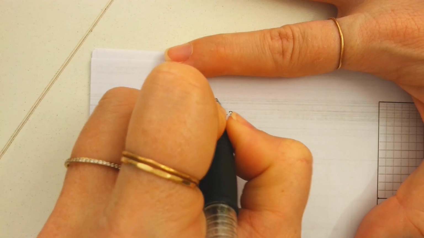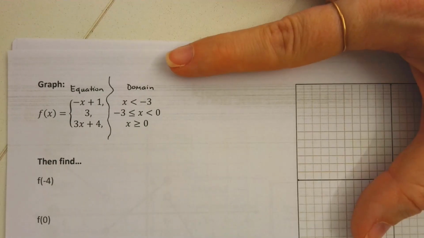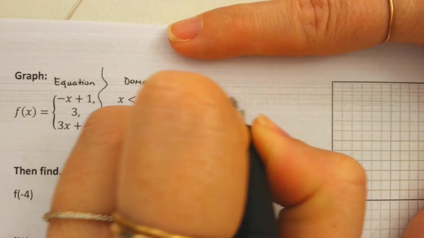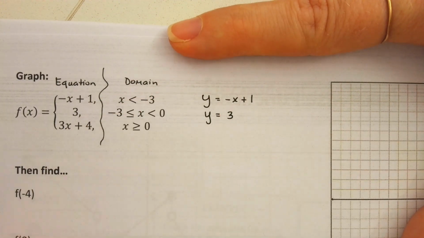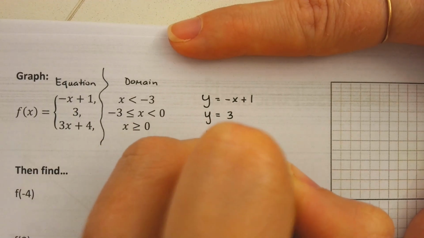The right part of it is the domain. Again, I like to start by just writing them as actual equations, how we're used to seeing them in Algebra 1. The first one would be y equals negative x plus 1. And then we have just y equals 3. And then the bottom one is y equals 3x plus 4.